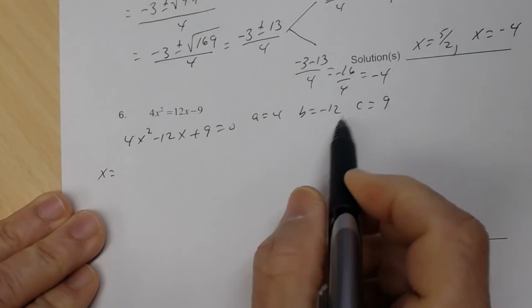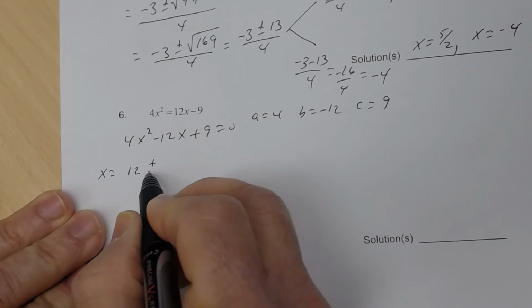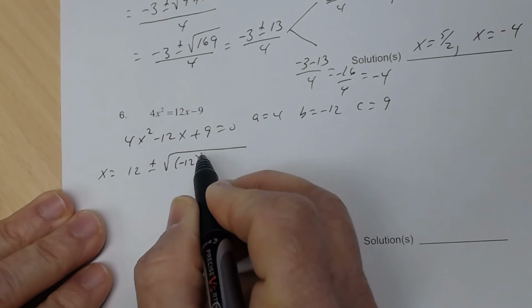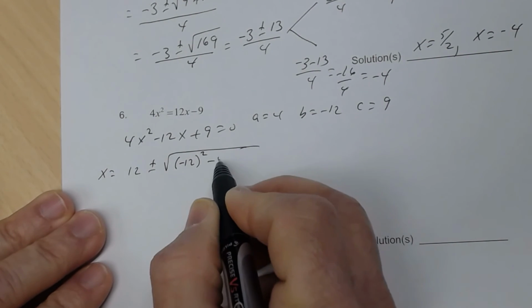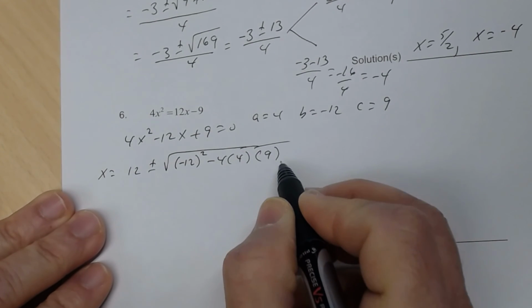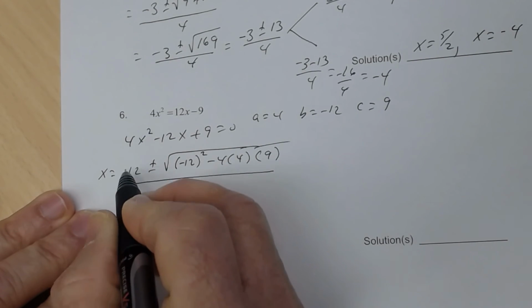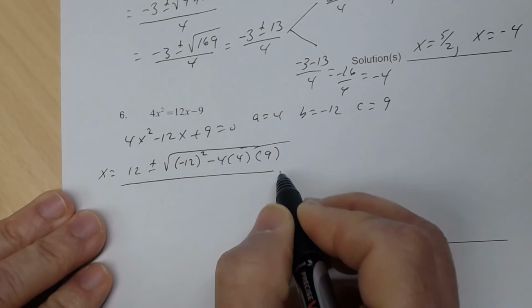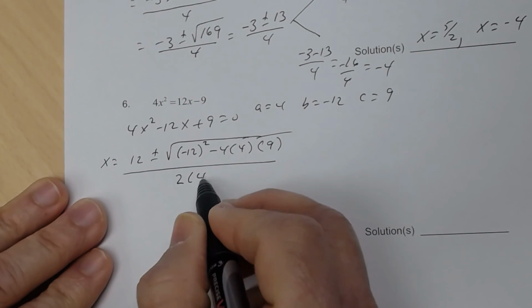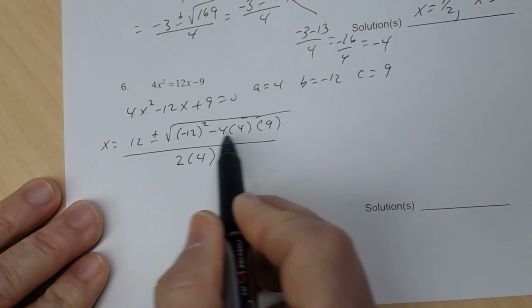So I get x equals the opposite of b. So the opposite of negative 12 is a positive 12, plus or minus the square root of b, which is negative 12 in parentheses, squared, minus 4 times a. a is 4, and then c is 9. All of that, from the 12 all the way to the end of the square root symbol, is being divided by 2 times a, and a is 4. So I'm going to simplify the discriminant. I'm going to simplify the radicand.